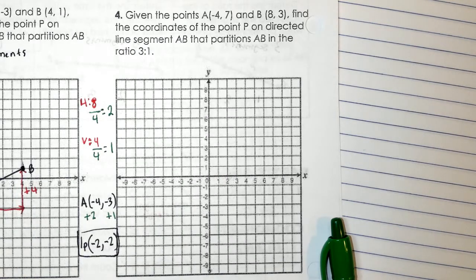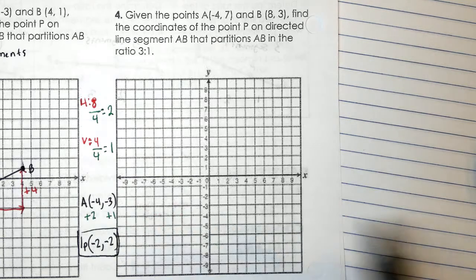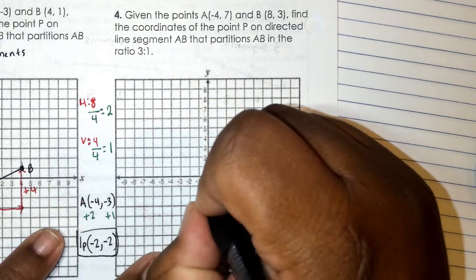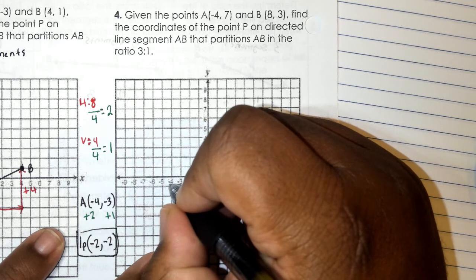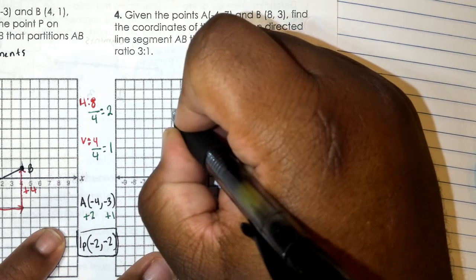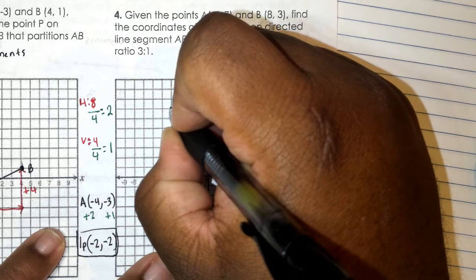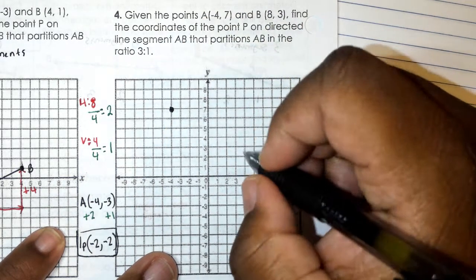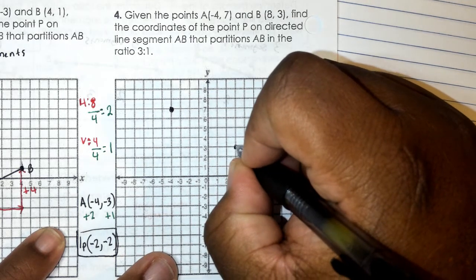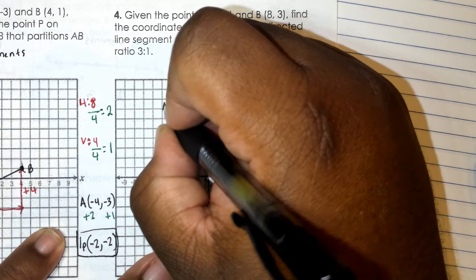Given the points A, -4, 7, and B, 8, 3, find the coordinates of point P on a directed line segment AB that partitions AB in a ratio of 3 to 1. Alright, so on this one, I'm graphing those points first. -4, 7, that's way up here. Make sure I put these points on right. And then the other one is 3, 3. So this is A, this is B.